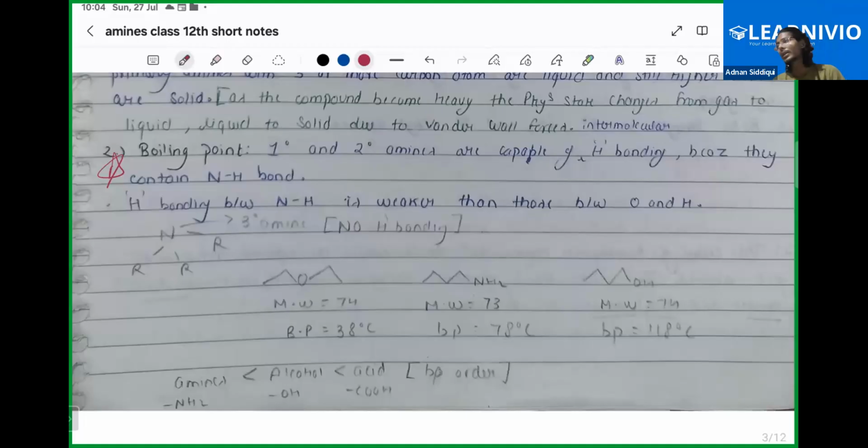So I told you in the previous classes which atoms are capable of forming hydrogen bonds. How many atoms have you seen making hydrogen bonds?